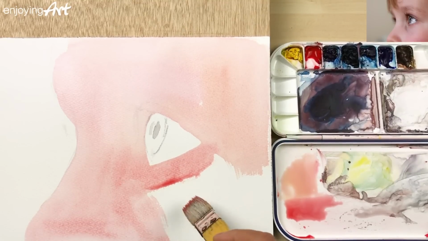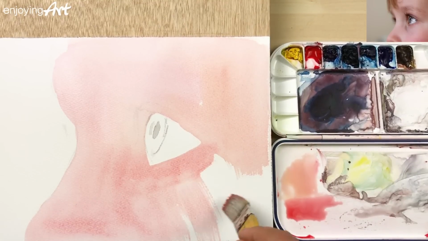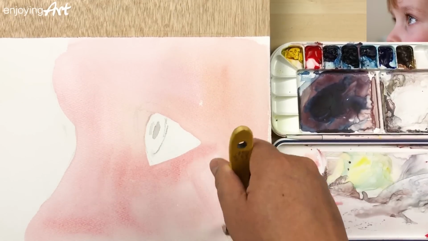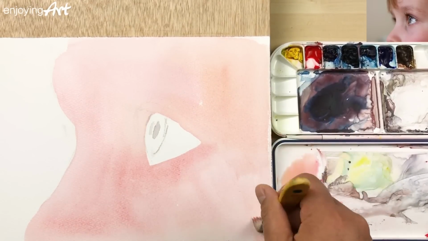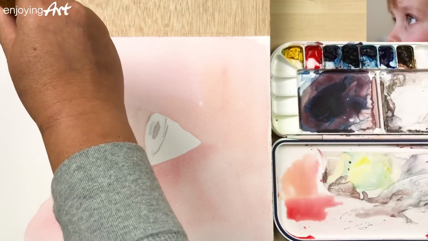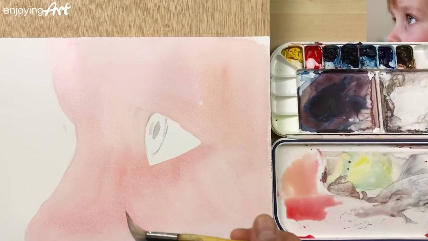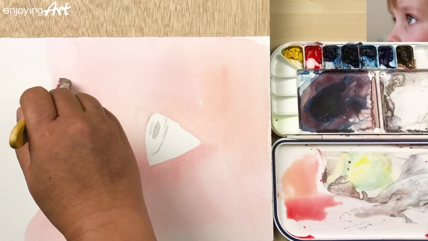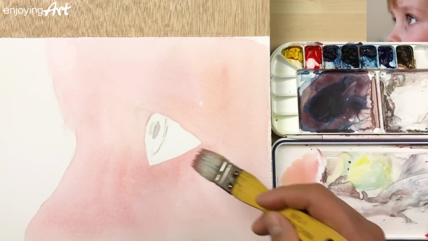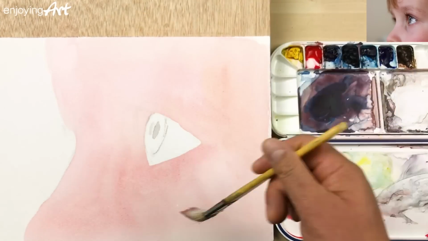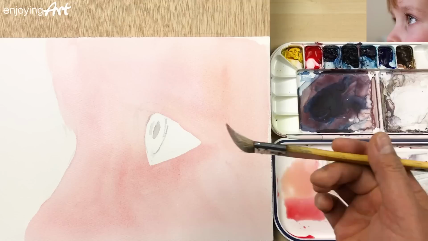In the next part, maybe tomorrow, we're going to talk about how to paint the nose. And as you expect, it's going to be lots of portrait paintings, step by step, coming along the way. So this is the whole area of the skin, but this is not yet finished.